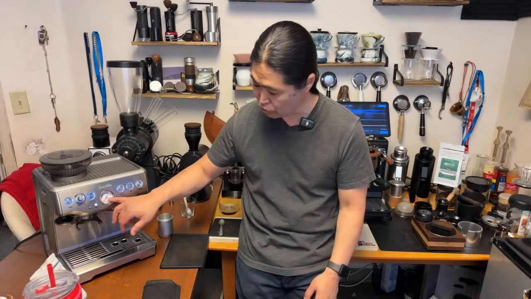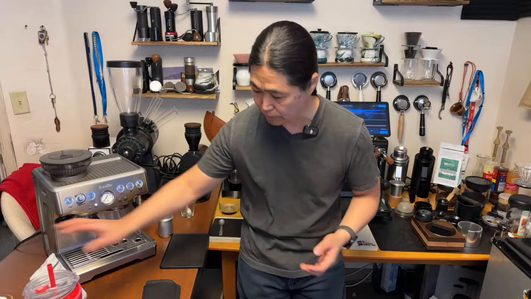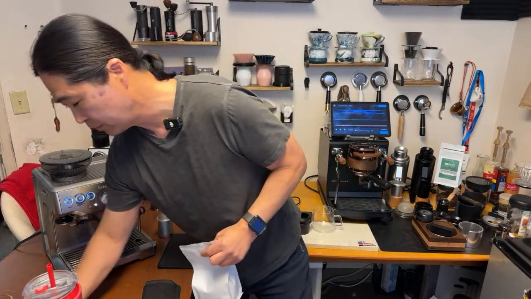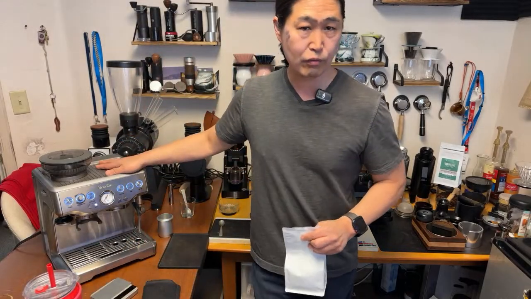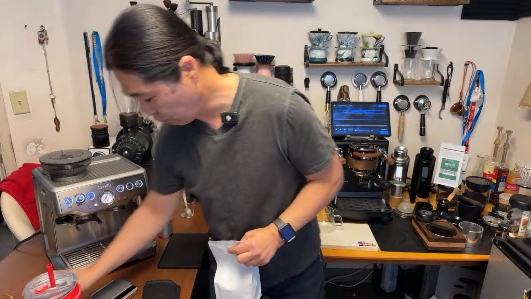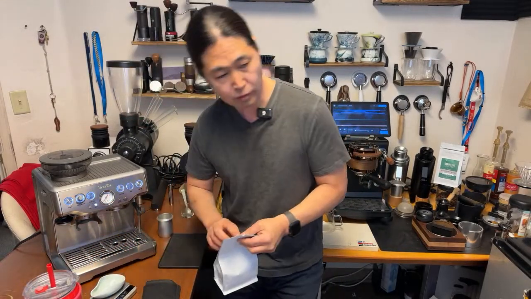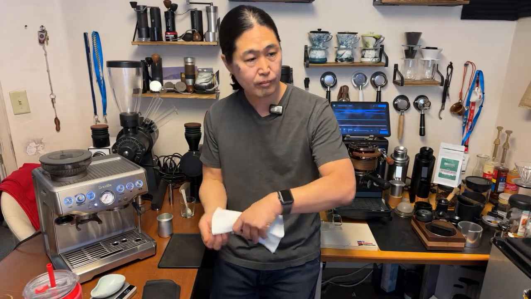So I'm going to put a shot on from the Breville Barista Express, okay? It's a lot easier to see it. Okay. So this machine is set at a 12 bar machine. So this is a 12 bar, okay. The pump pressure is set at 12. Okay. All right.